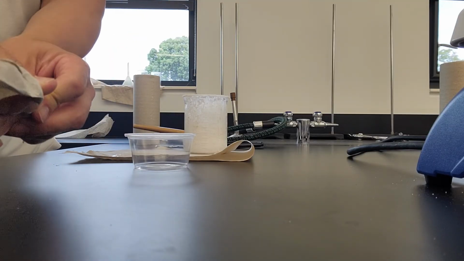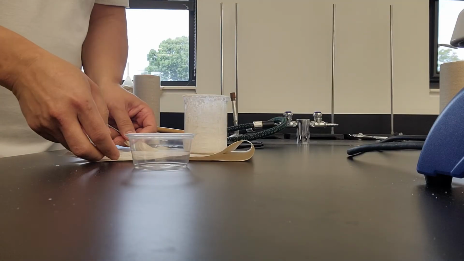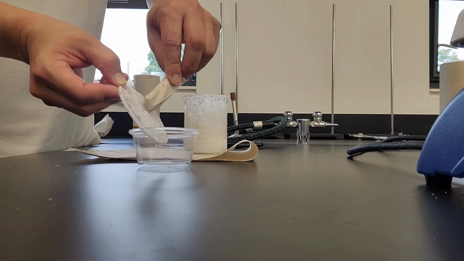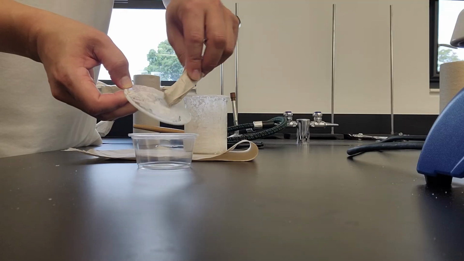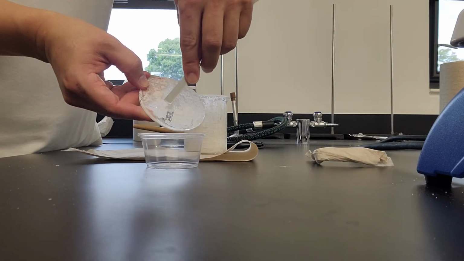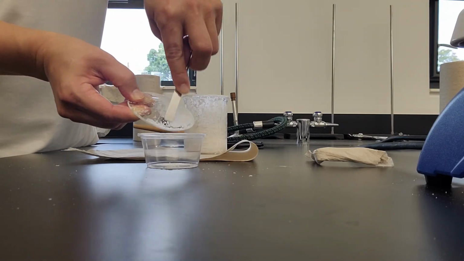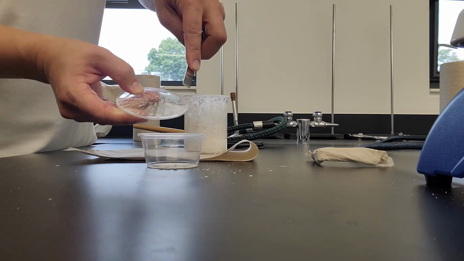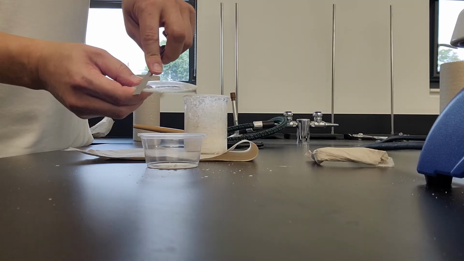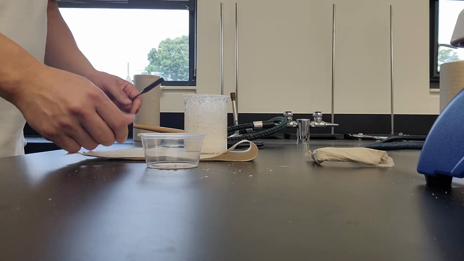But the salt is really hardened on the glass, so I'll need... okay. Yeah. Not bad. I didn't think it was going to come off that. Anyway.